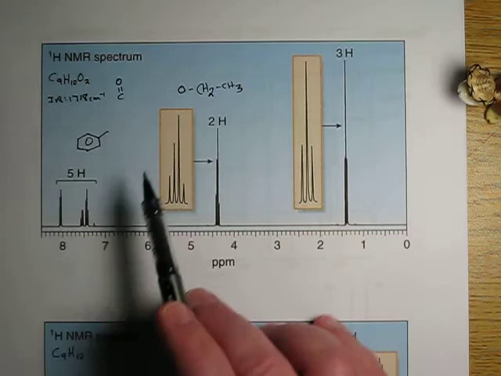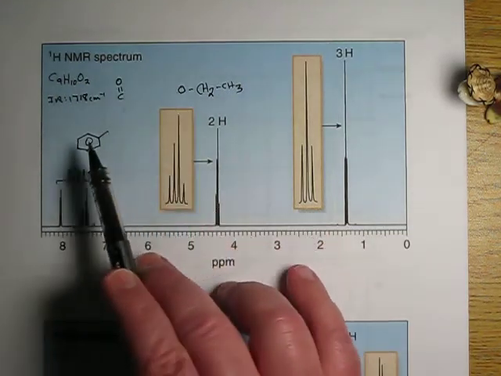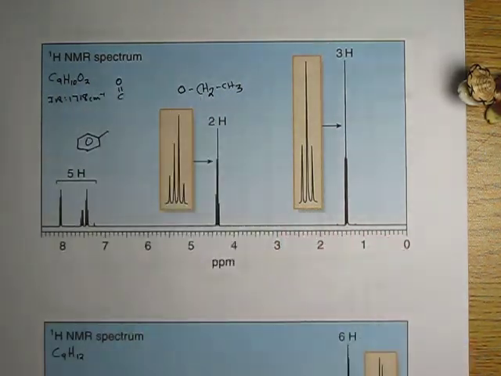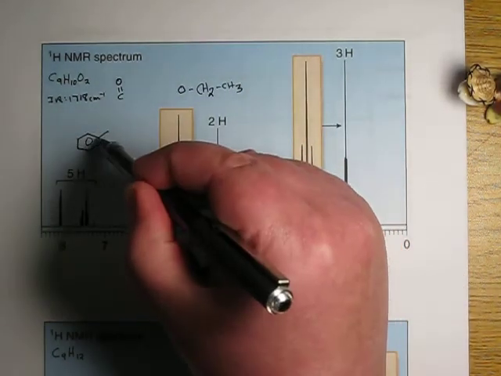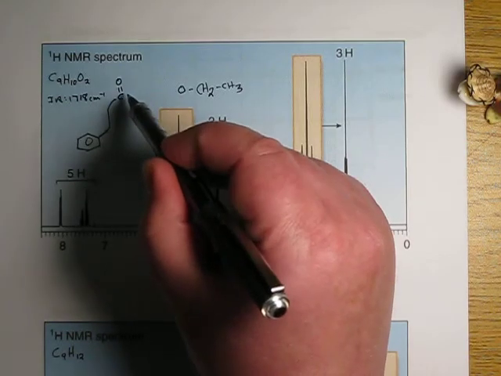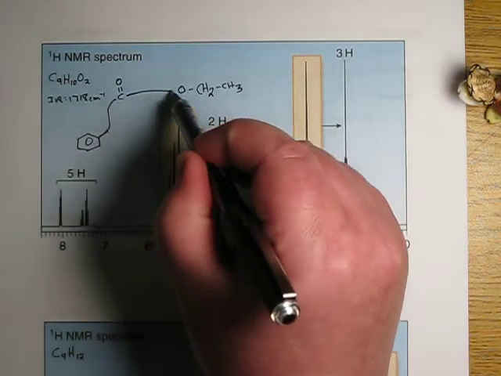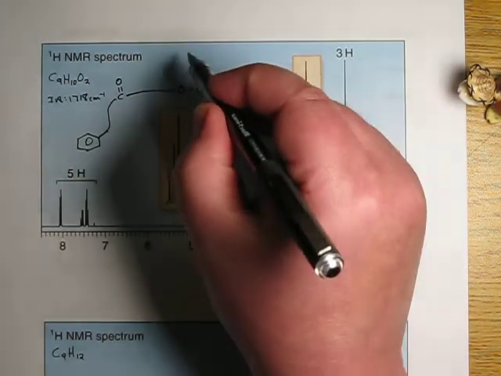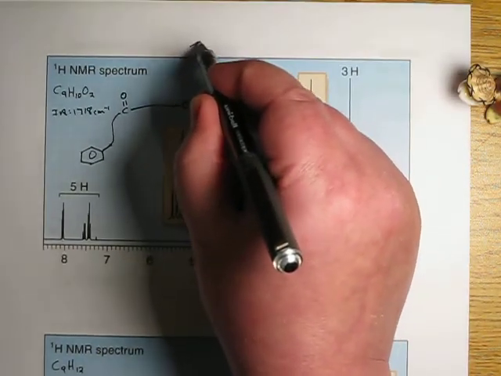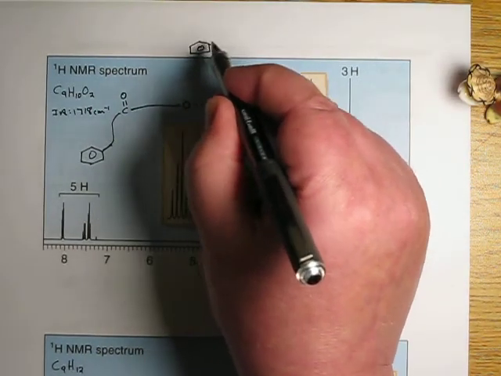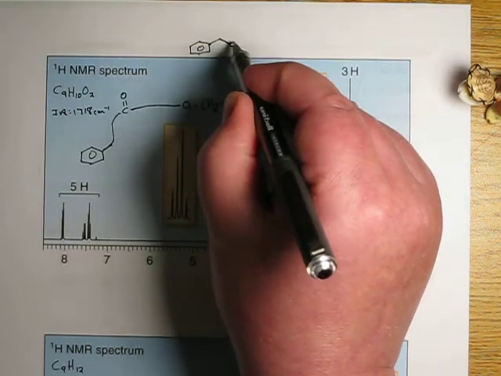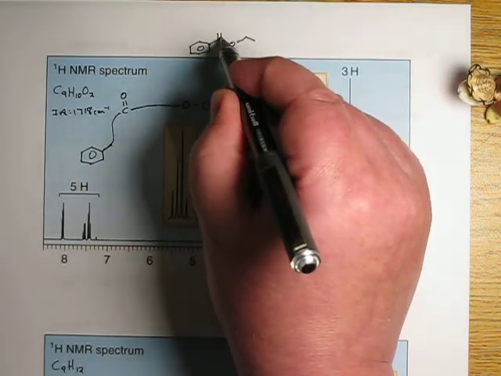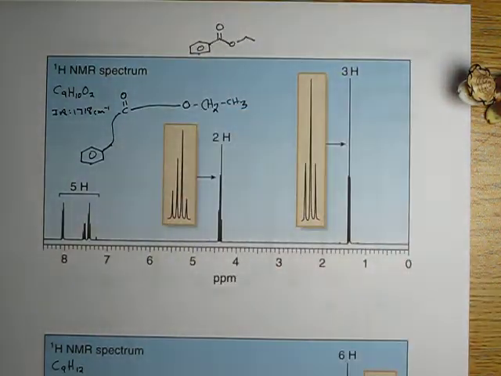There's our 10 hydrogens. There's 2 oxygens. These 3 pieces make up our entire molecule. And as you can see, there's only one way to connect them that makes any sense at all. Connect the benzene ring to that carbon and connect that carbon to the oxygen. So yeah, here's our beast right here. Benzene ring, carbonyl, OCH2CH3, this nice little ester.